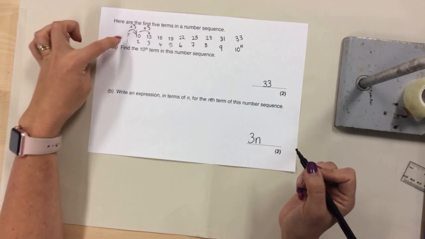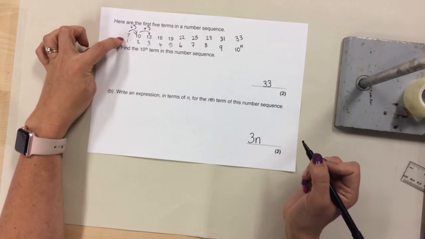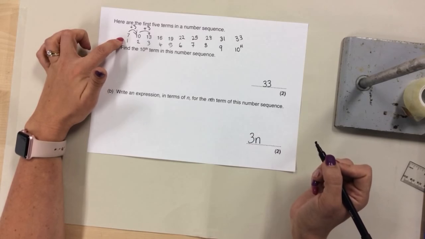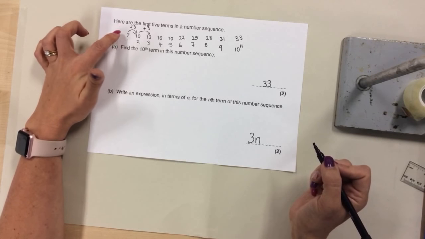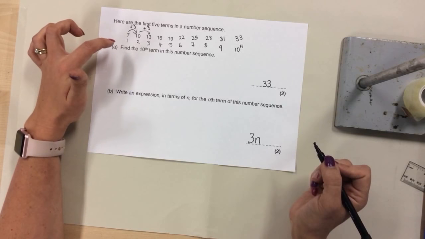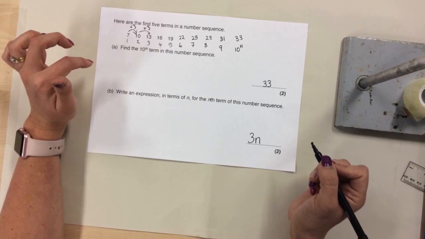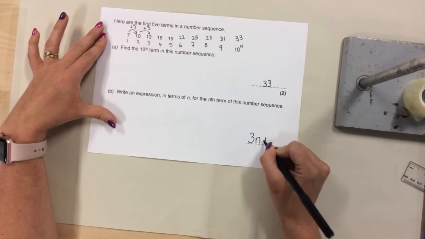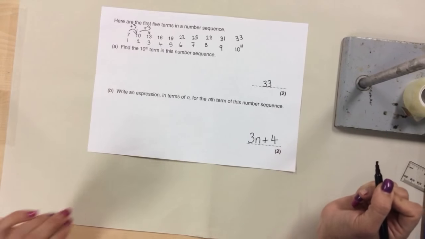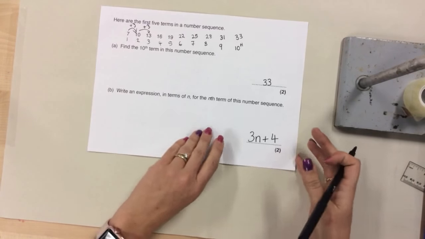However, it clearly has been changed. It's not the 3 times table because the 3 times table starts with 6. So 6 has gone to 7. How do you go? Sorry, 3 to 7. The first one is 3. So you would add on 4. So the nth term would be 3n plus 4.